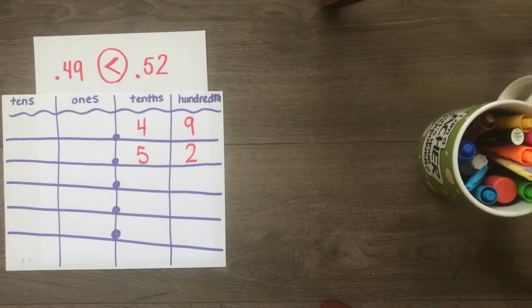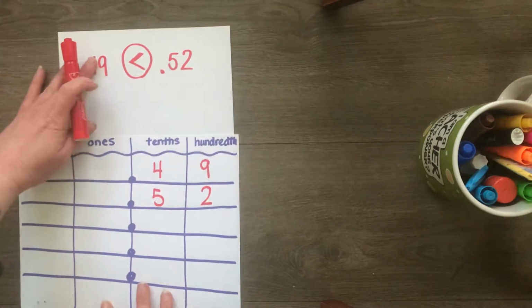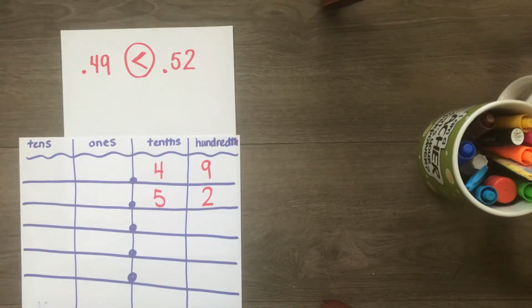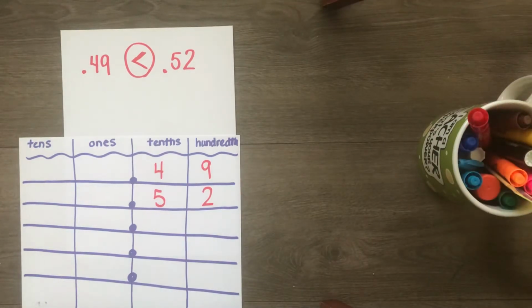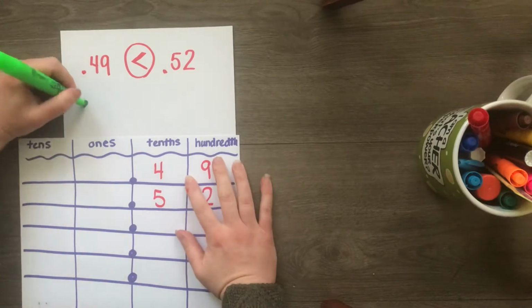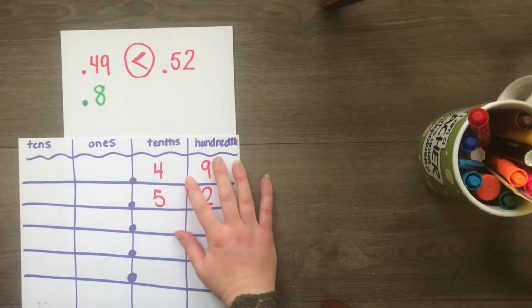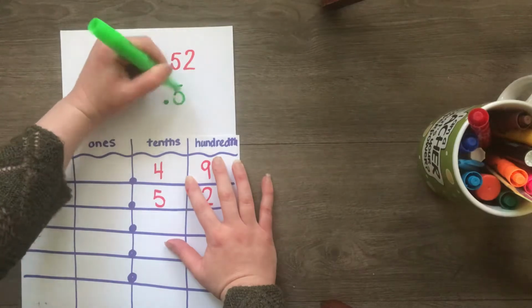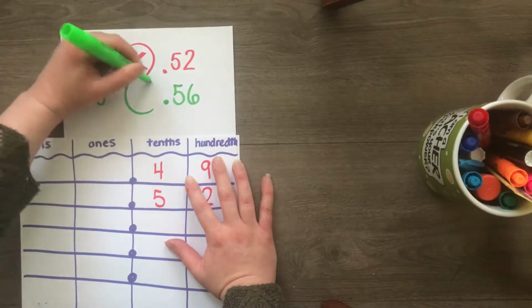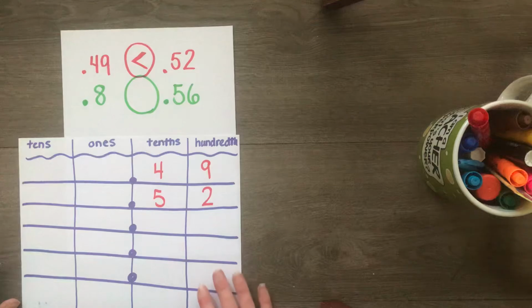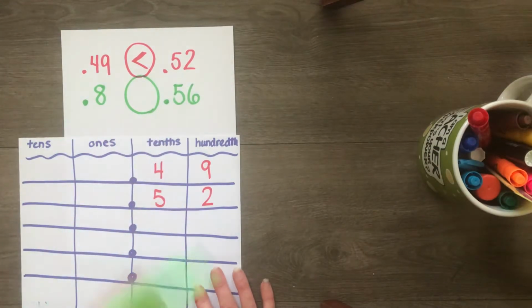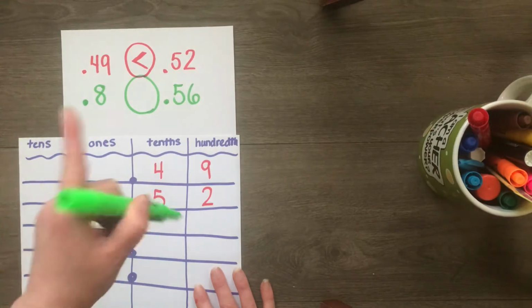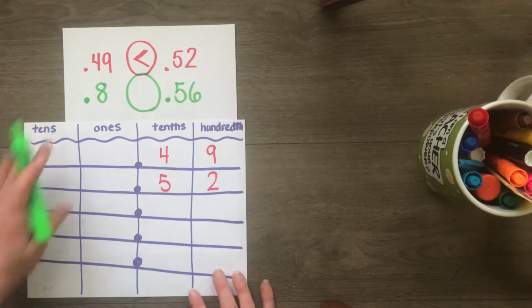Let's pretend, and this one's going to be a little more complicated because we're going to compare tenths and hundredths now. So let's say here, I'm going to grab another marker color so you know this is a different problem. All right, let's say I have 8 tenths and 56 hundredths. Which one is bigger? I know that you might be thinking, well, of course, 56 is bigger than 8, right? Not quite. Let's take a look.